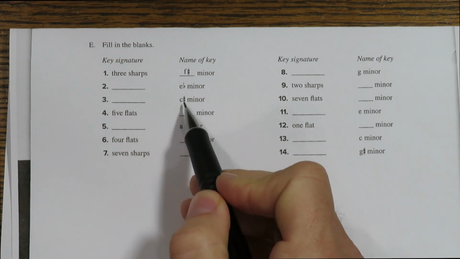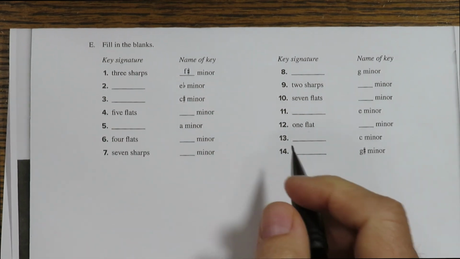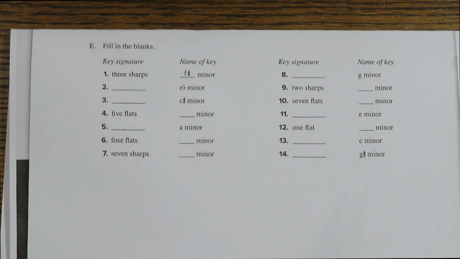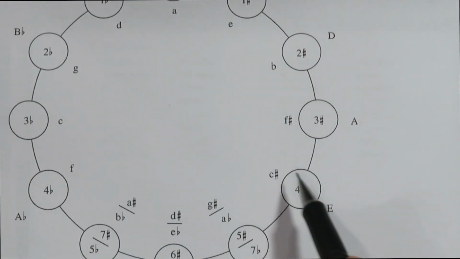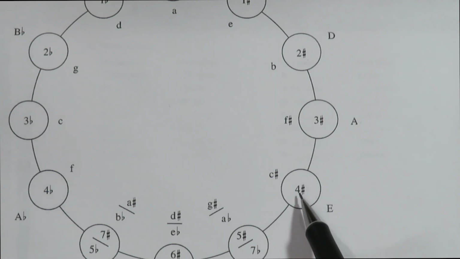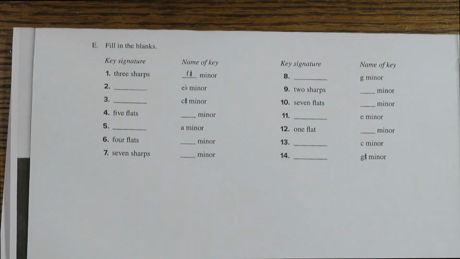So here we go. C sharp minor. What is the key signature? Okay, so we look here on our chart. C sharp minor has 4 sharps, like its relative E major. So 4 sharps.